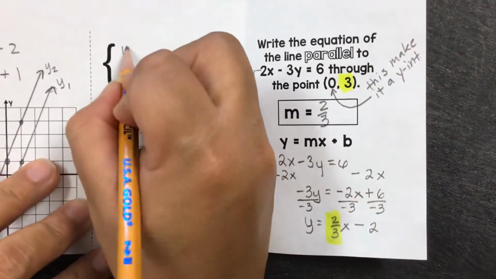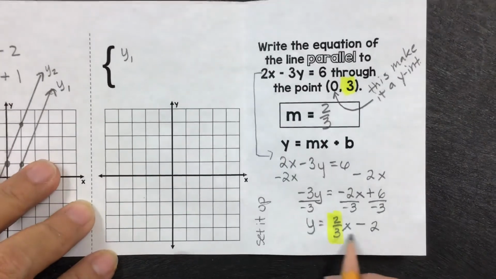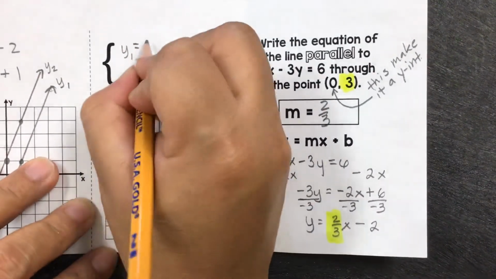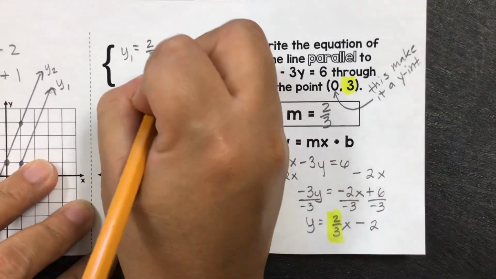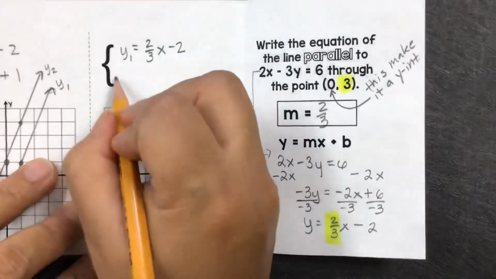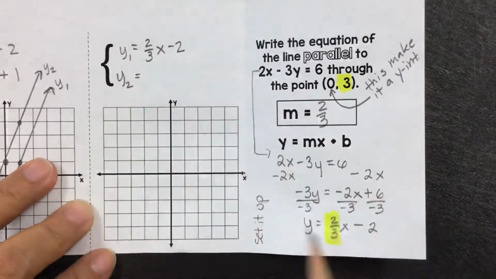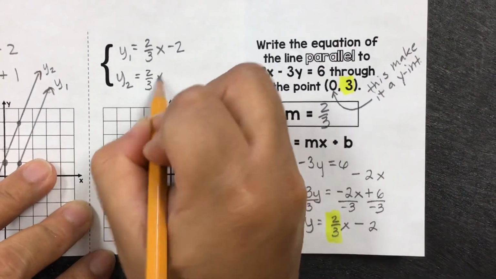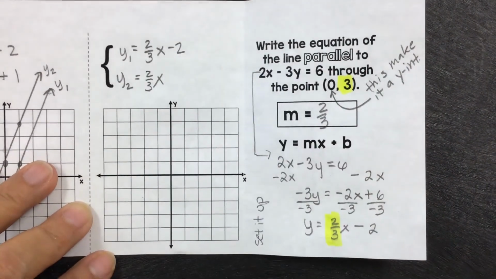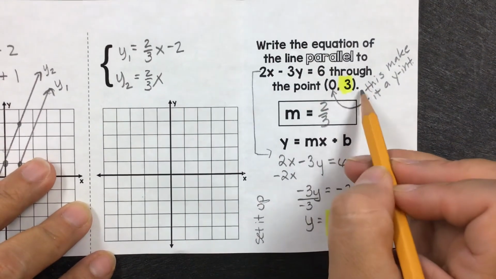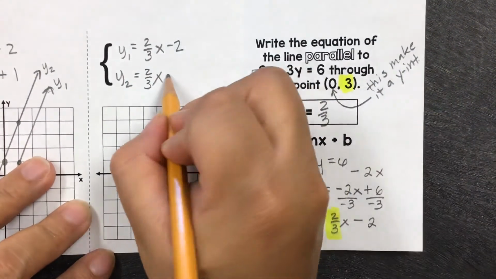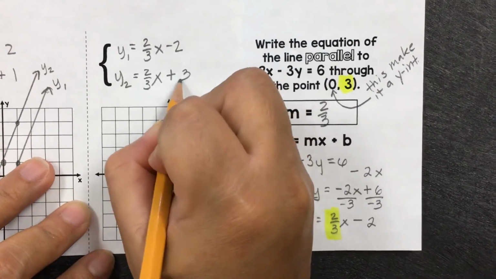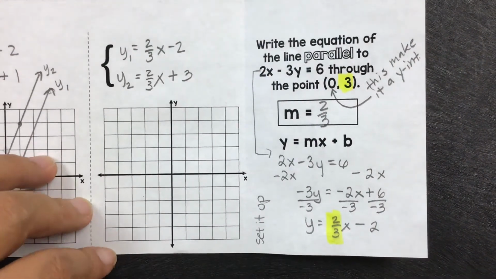Making our first equation, y1, the one that was given to us but we had to fix, 2/3 x minus 2. y2 was the one we solved for. It has to have the same slope, 2/3, make sure to write an x. And they give us the y-intercept this time, and it was a positive 3, so we write plus 3.